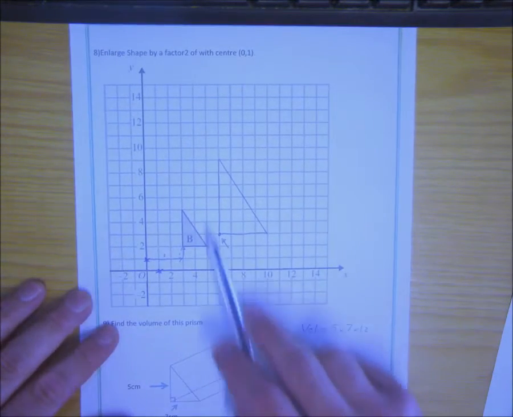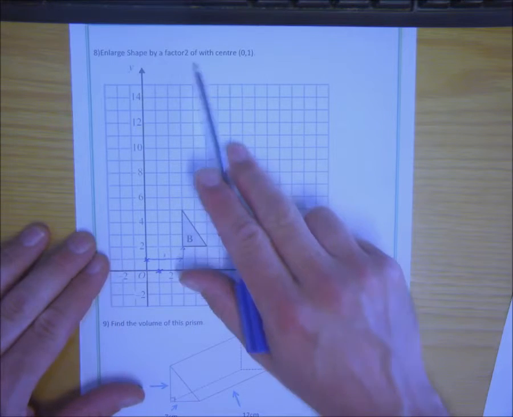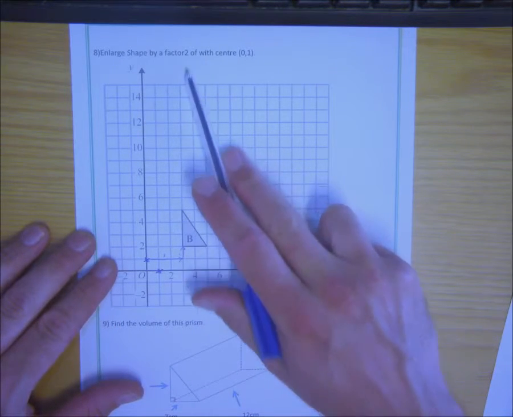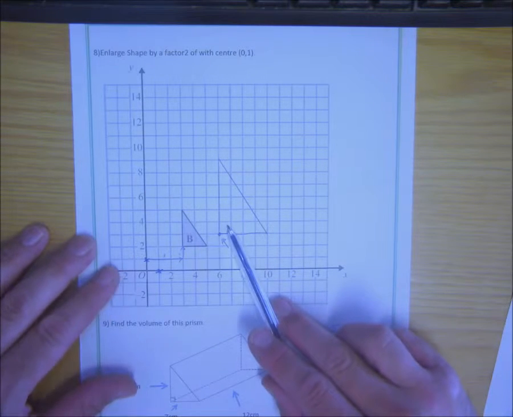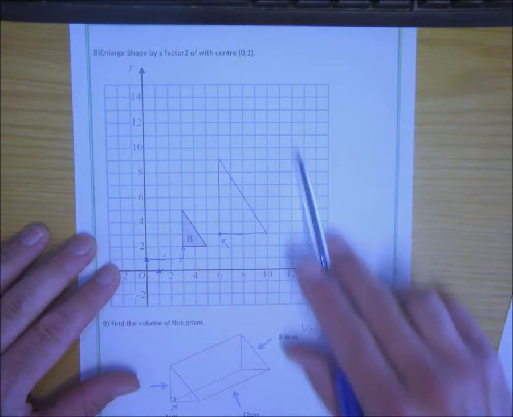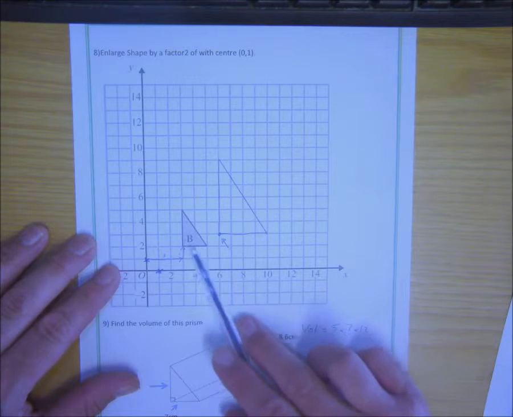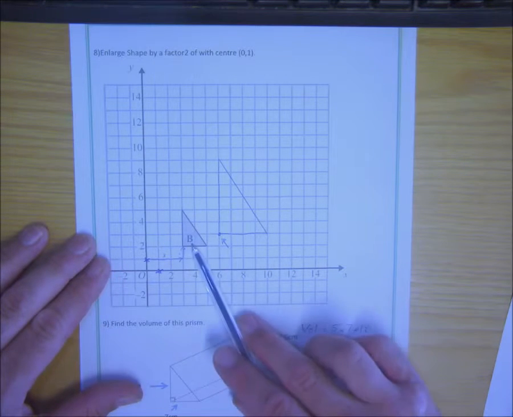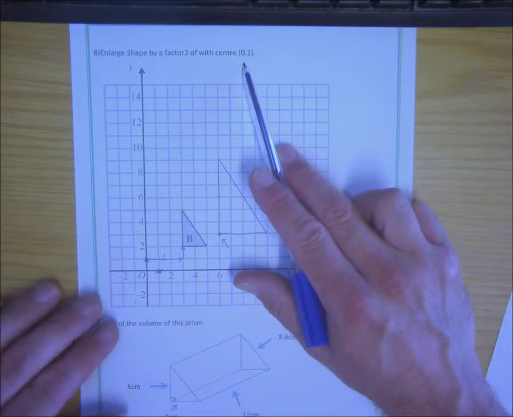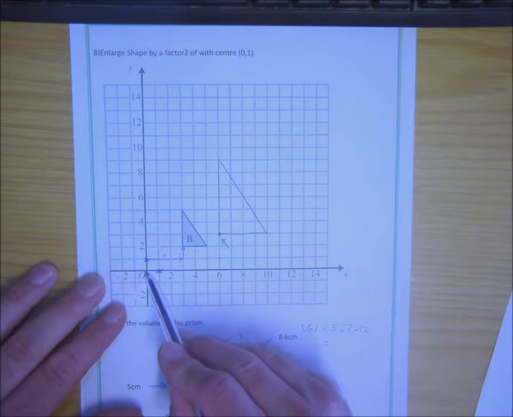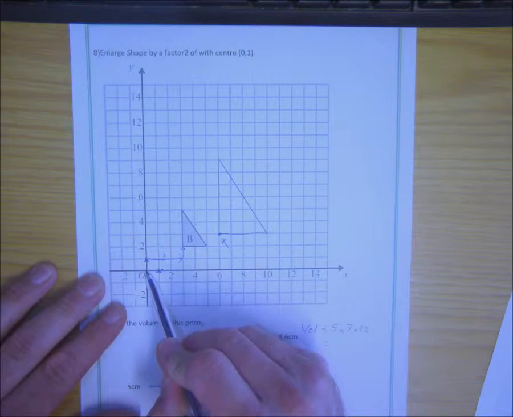Enlarge the shape with a scale factor of 2. The scale factor of 2 just means draw it twice as big. So if you do this question in your GCSE and you draw it anywhere on this grid, both sides twice as big, you'll get half the marks. But the key that makes this a grade C is it uses a centre (0, 1), which is none along, 1 up.